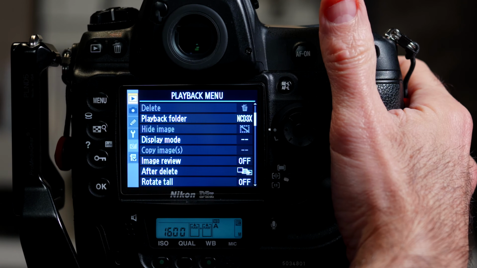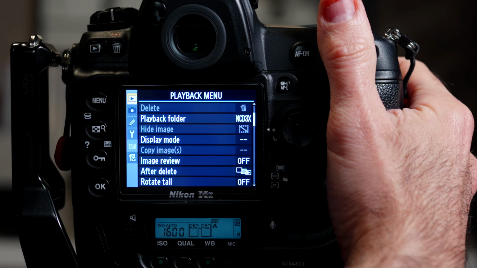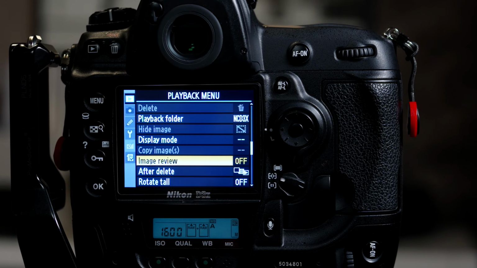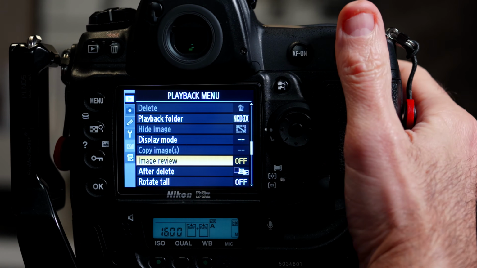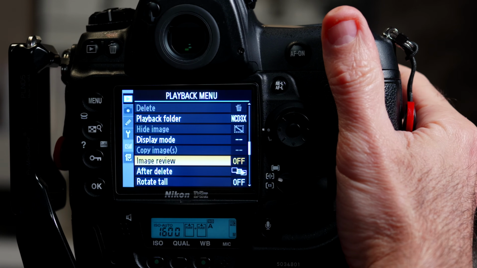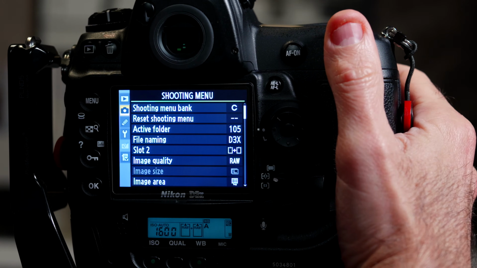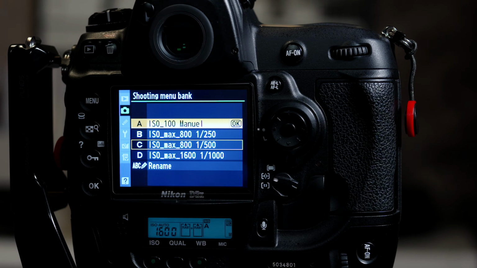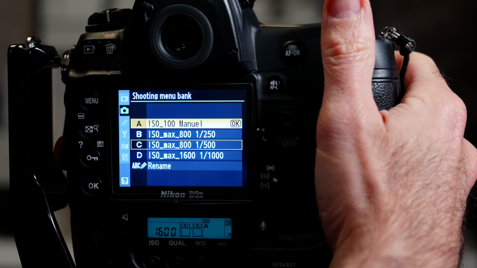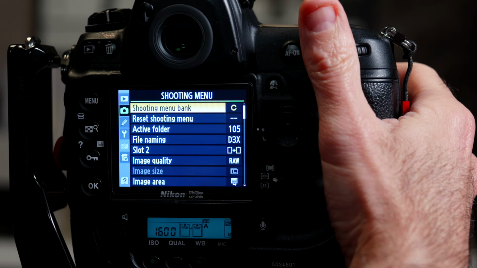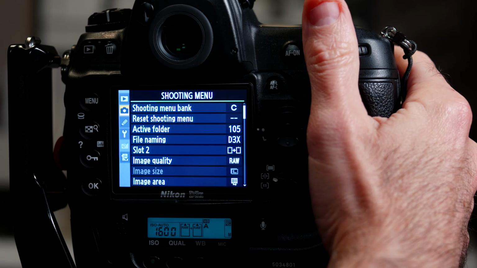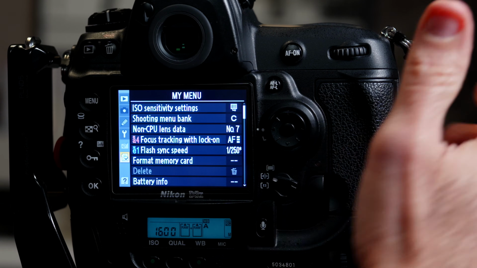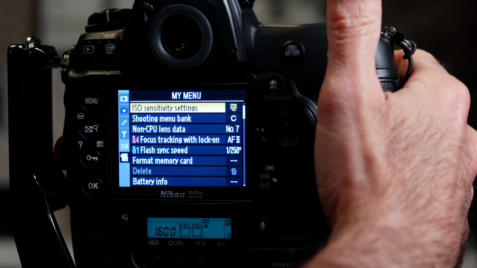So, what do I have in my menu? Regarding the playback menu, I just switch off the image preview. It means that when I take a picture, I don't see the picture immediately, and I don't spend my time looking at my screen. The shooting menu is the most interesting one, where I have my 4 classical presets. The only thing that changed between the 4 presets here, A, B, C, D, is the ISO sensitivity parameter. To access the ISO sensitivity, I put it on the first line of my menu. This is the first item of my menu here.